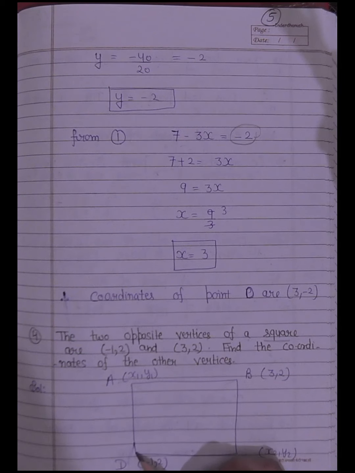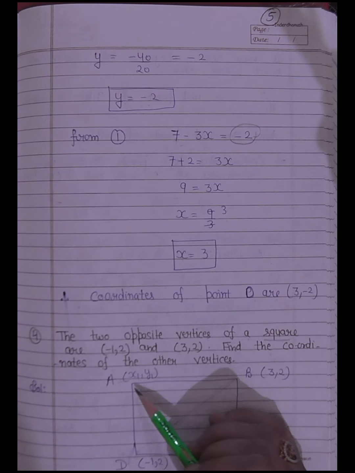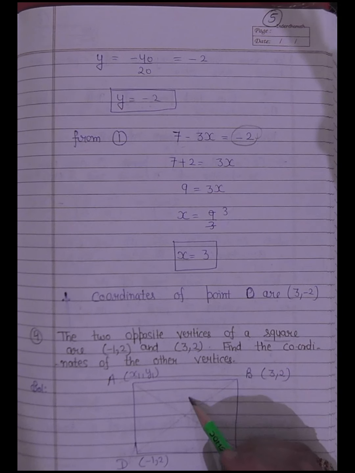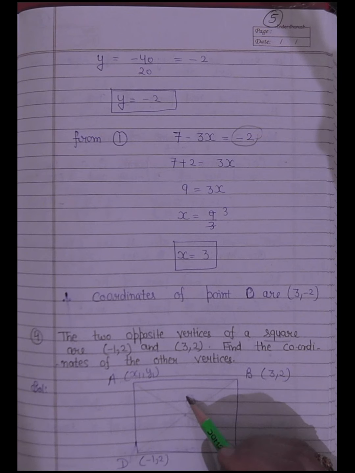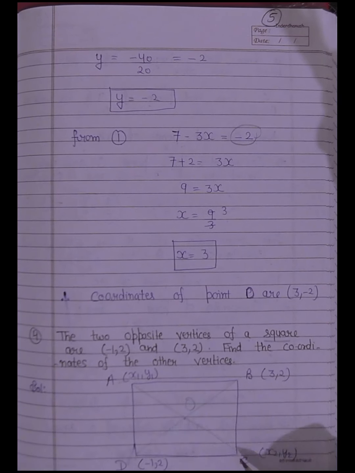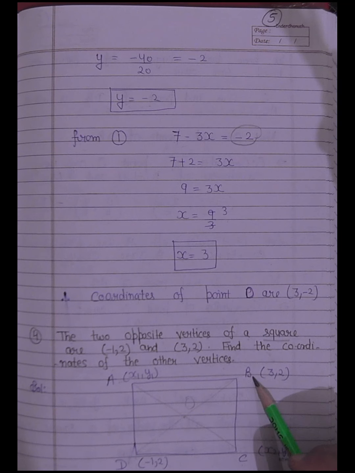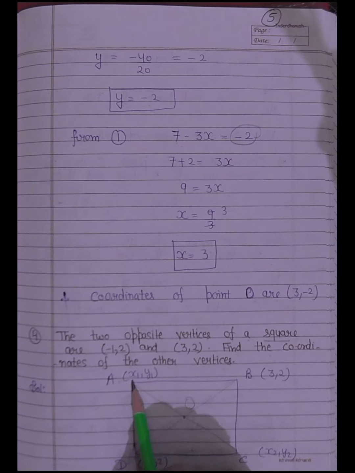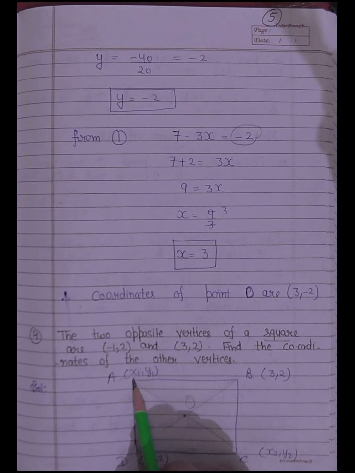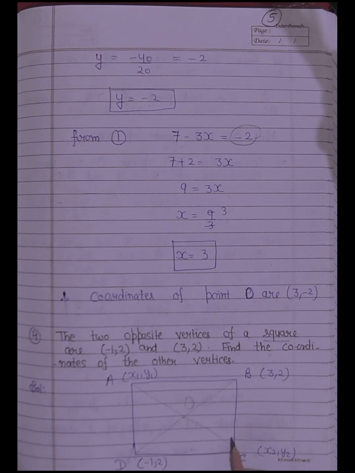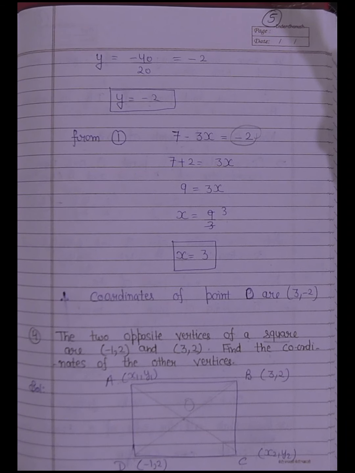First, I will use the diagonals. It means we can say this is the point of intersection. If I am taking it as O, then this is the midpoint of AC as well as of DB. Second concept I will use, the sides of the square are equal. And the third concept I will use, this is a right angle triangle, so I will use the Pythagoras property.